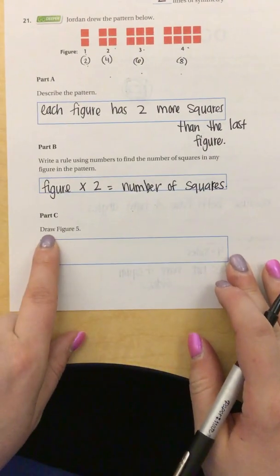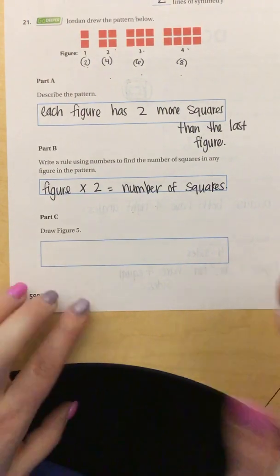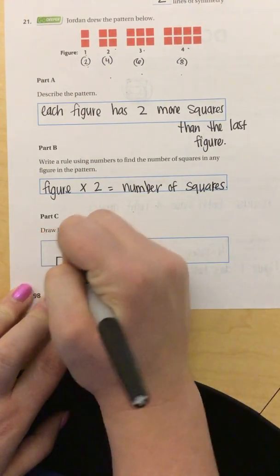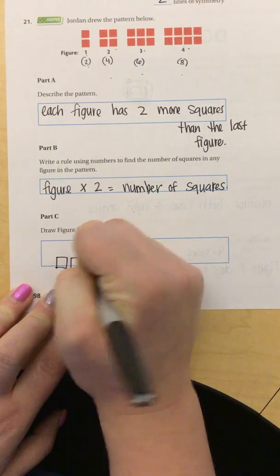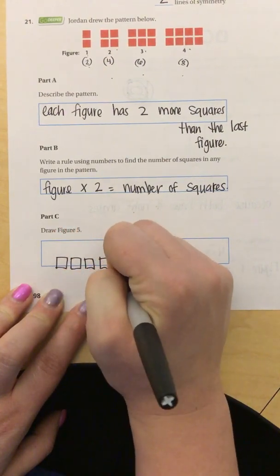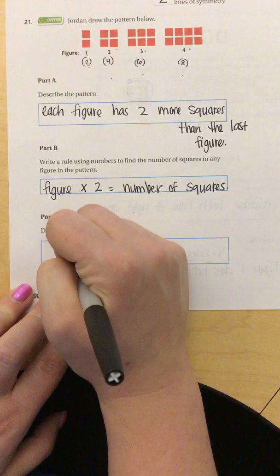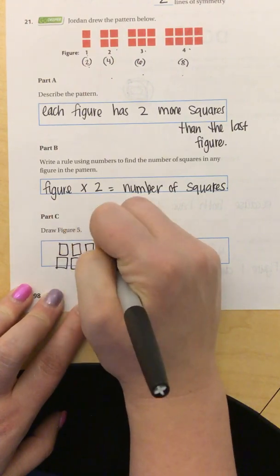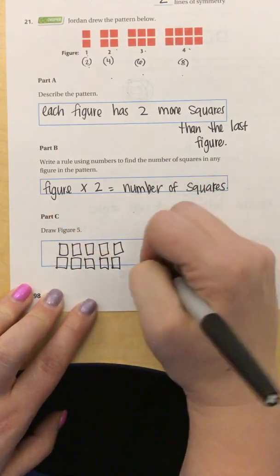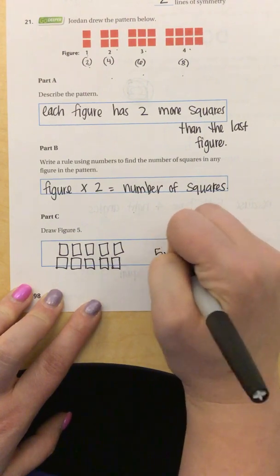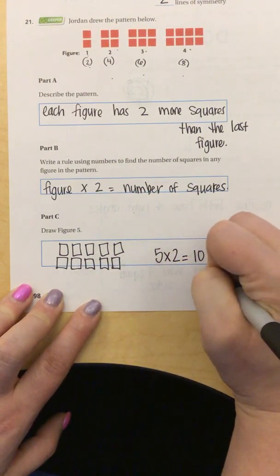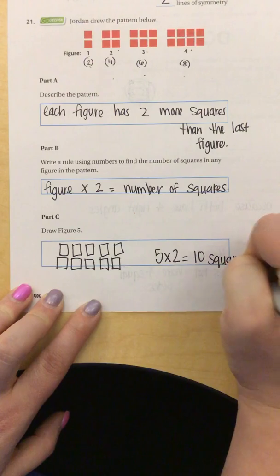And for part C, we're going to draw figure 5. So I know if figure 4 has 4 in their rows, and there's 2 rows, then figure 5 would have 5 in each row. I also know using my formula, figure 5 times 2 should be 10 squares. So looking at this, here's my 10 squares.